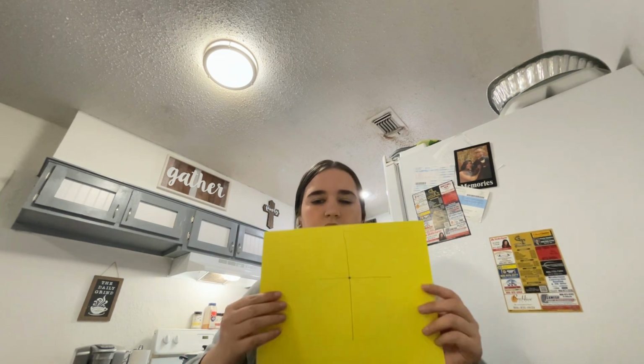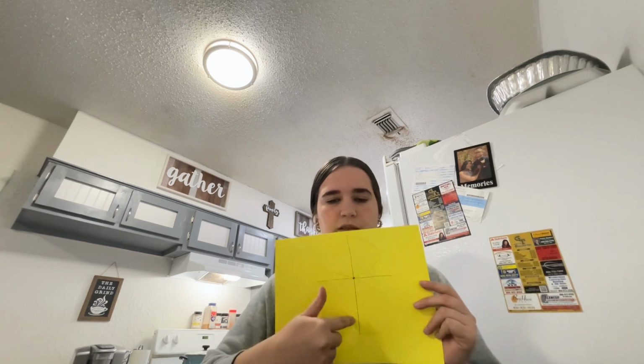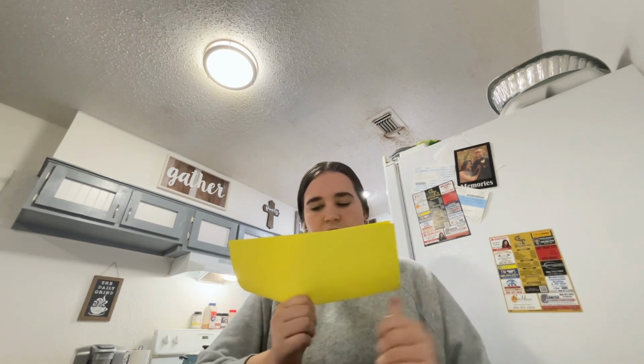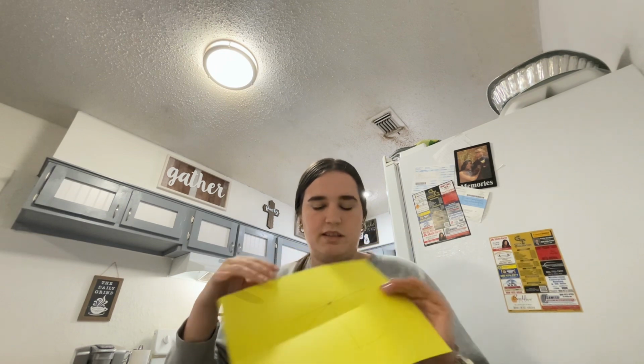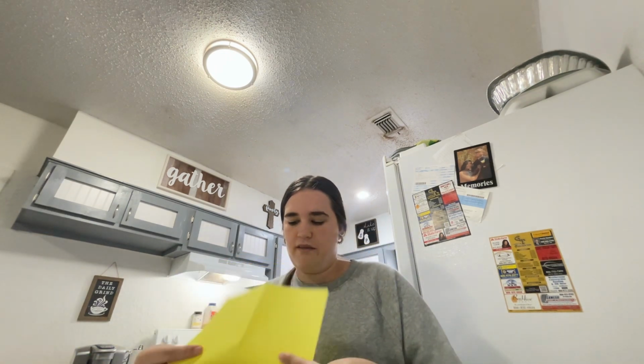And basically, the number 8 is just 2 circles stacked on top of each other. So if you hold it like so, you will see that it splits. And then you can fold it in half. So the number 8 has 2 lines of symmetry.